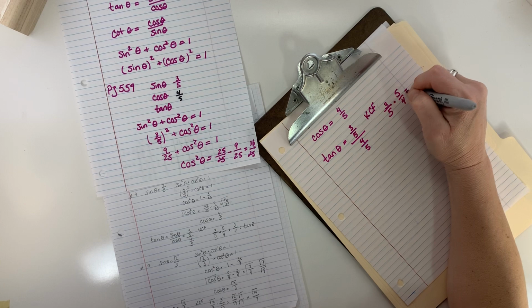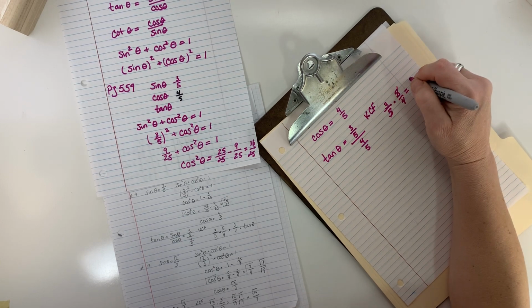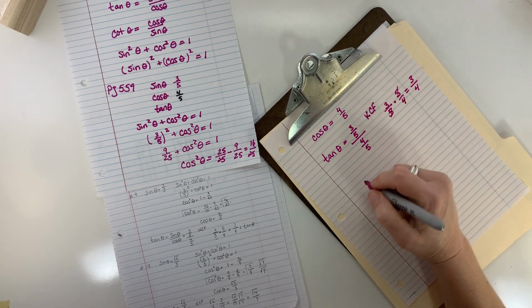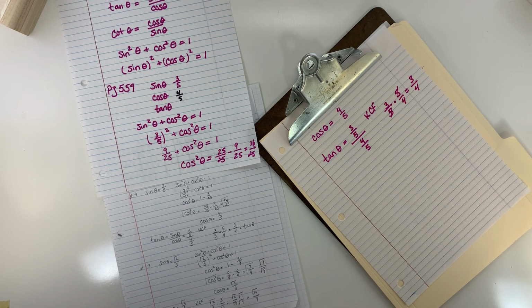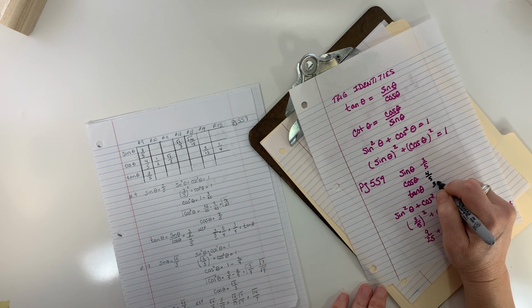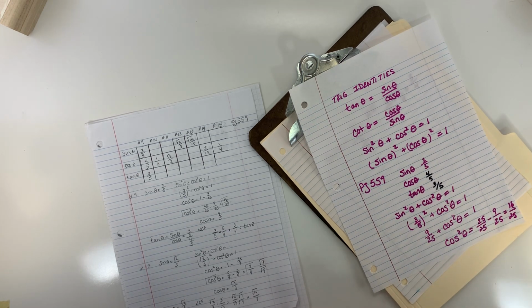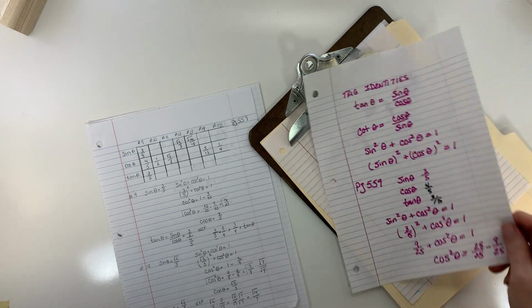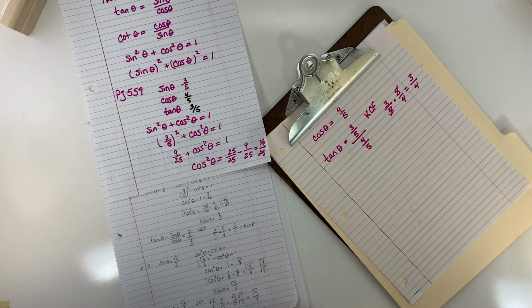Okay? So the 5s will cancel out, and we have 3/4. So that means tan of theta is equal to 3/4, and we can fill that in the chart. You can see this chart in your book. Okay? All right, that was number 9. That's the answer for number 9.